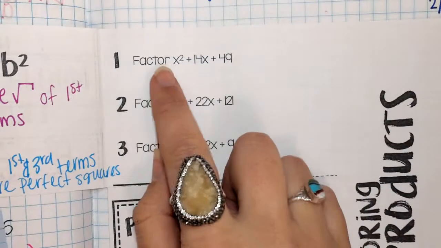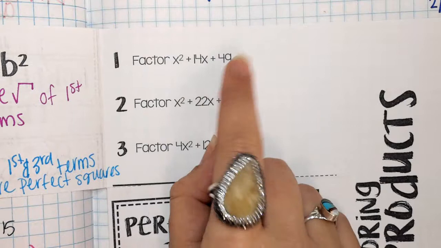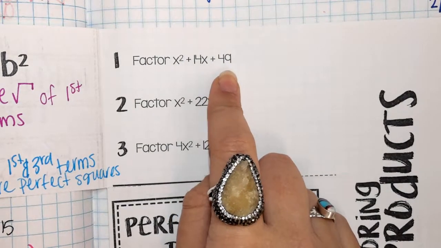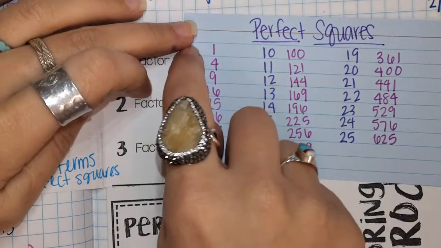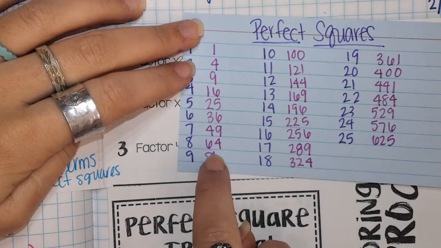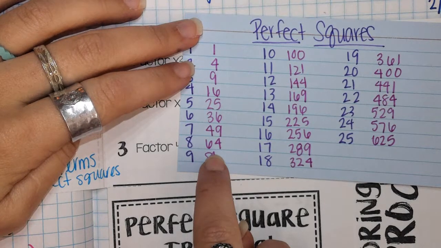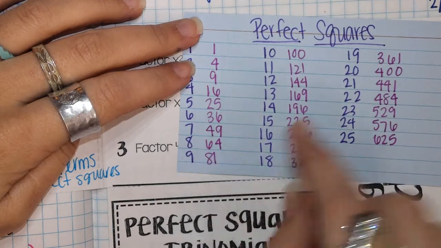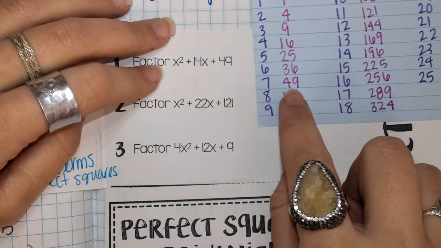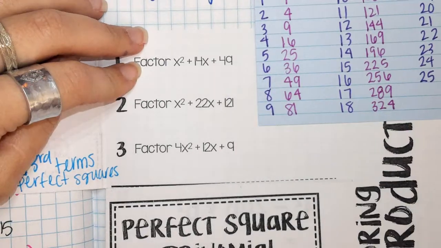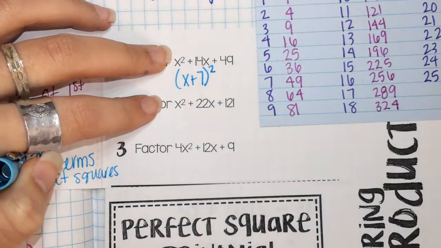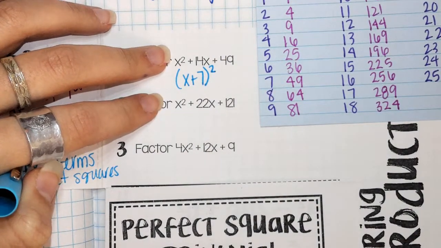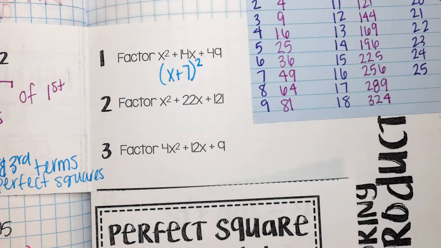Alright, now. X squared is always a perfect square. But look at your second column and see if you find 49 on that list. Okay, this is the first column. This is the second column. Now, 49 is on this list. What's the square root of 49? 7. So all you do is (x plus 7) quantity squared. Boom, you're done. That's it. And you can only do this if they are perfect squares.